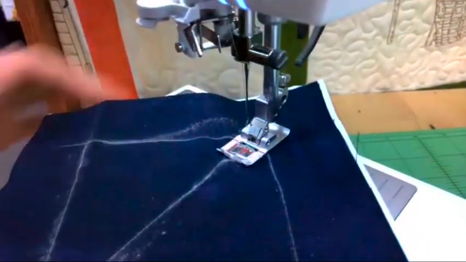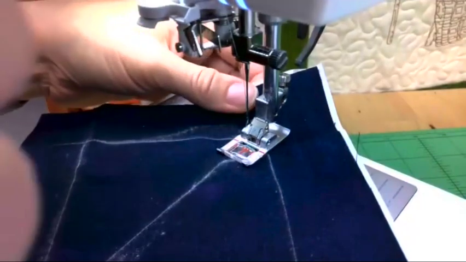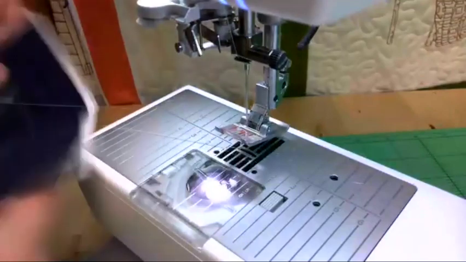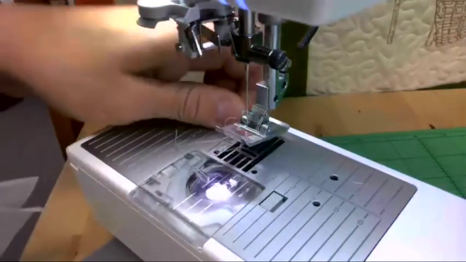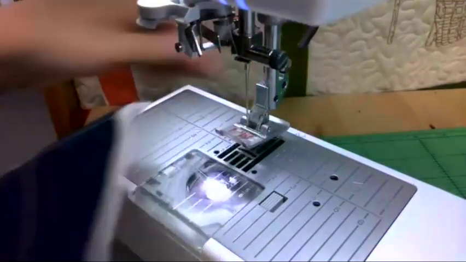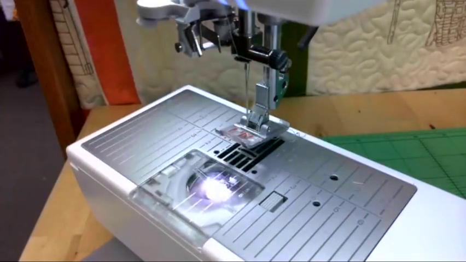Oh, remember what I said about the foot? That's exactly what happened. Oh, Kim, it's like bonus bobbin thread in here. Is there? There's bonus. It's okay. We fixed it. Kim's machine has been working hard this weekend.